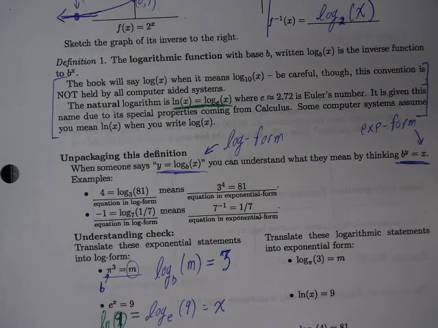But don't trust that whatever computing device you're using uses that same convention. It might. For instance, at Wolfram Alpha, when you just write log of x, it'll assume that you mean log base e, the natural logarithm. Mathematica, I think, assumes log base 10, but I'm not positive. So whatever computing device you use, you need to be able to figure out how to specify a base, and if you don't specify a base, you need to know what it means.